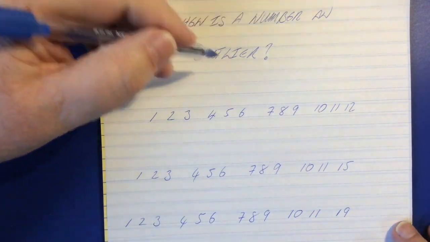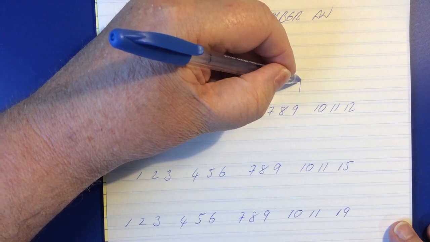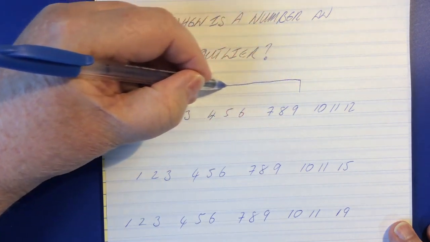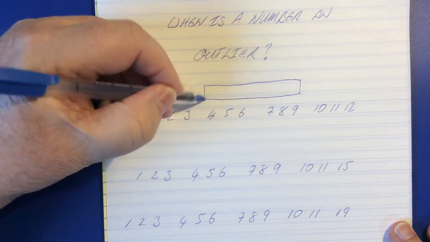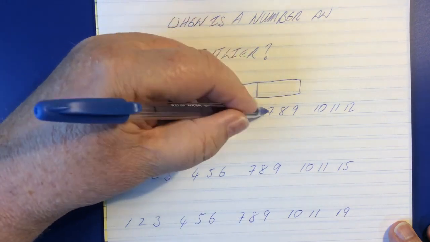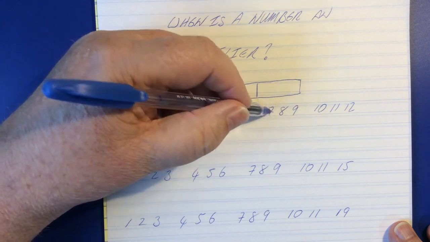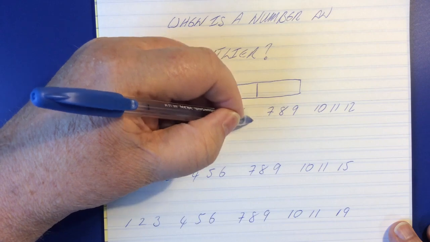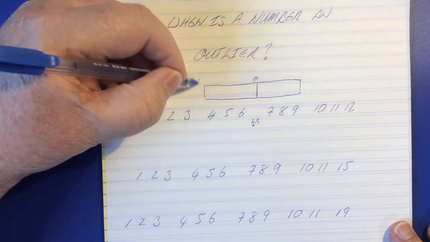So if we were drawing a box plot of this set of data here, this is badly drawn, but the median here would be 6 plus 7 divided by 2, so 6.5. That's the median.